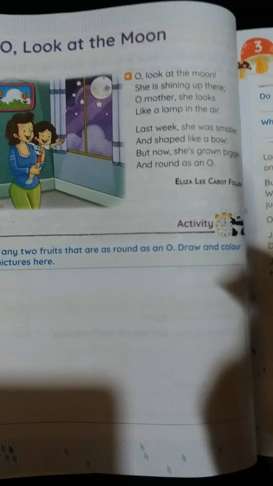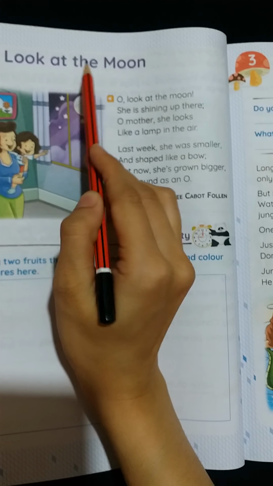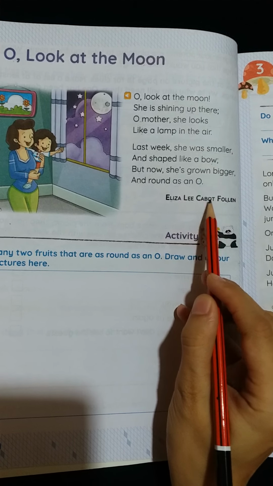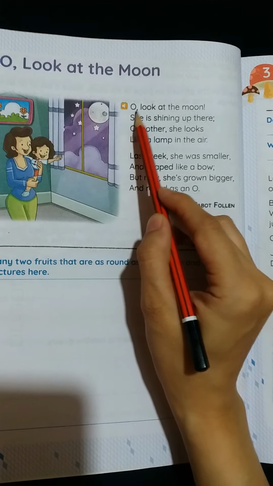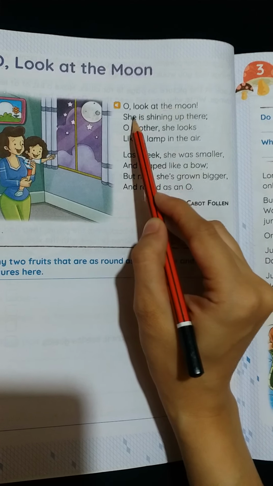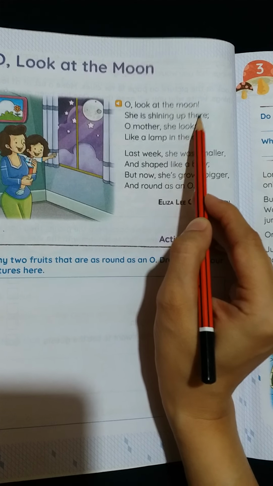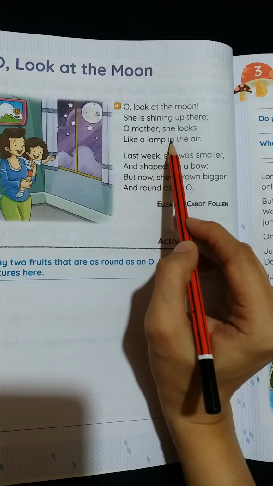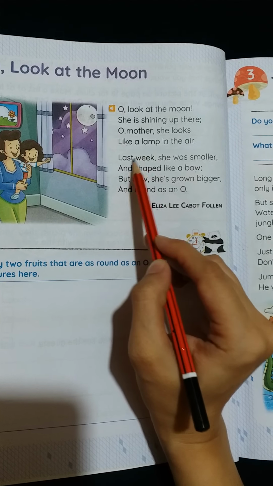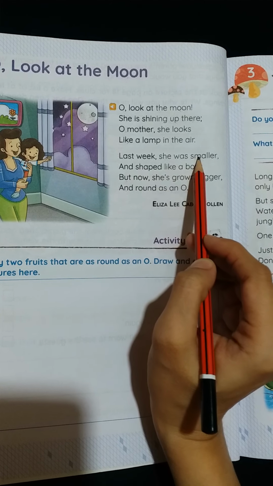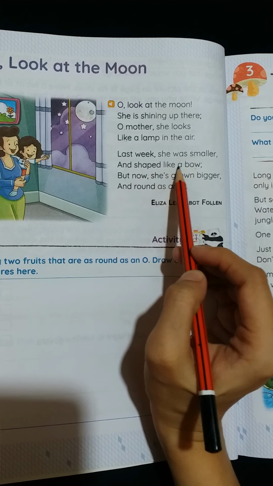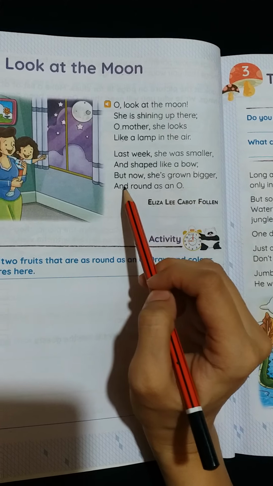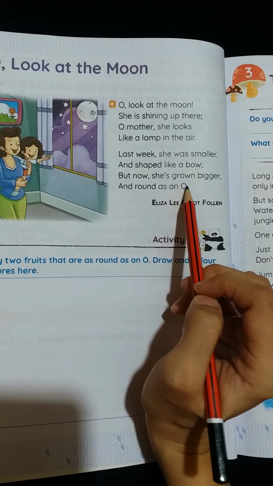Let us begin. Oh, Look at the Moon by Eliza Cabot Follen. Oh, look at the moon. She's shining up there. Oh, mother, she looks like a lamp in the air. Last week she was smaller and shaped like a bow, but now she's grown bigger and round as an O.